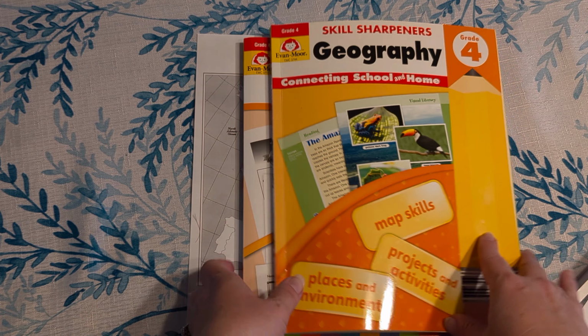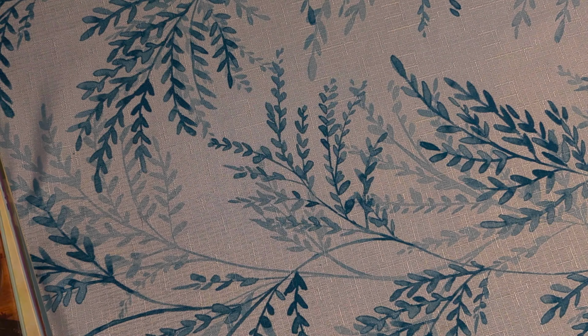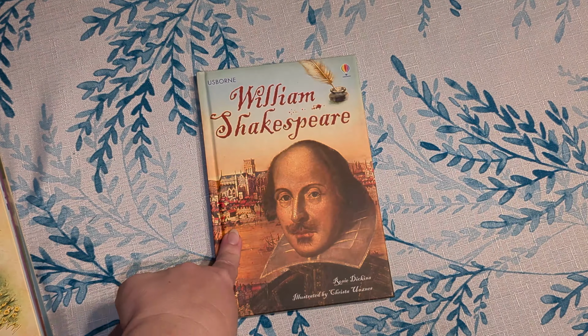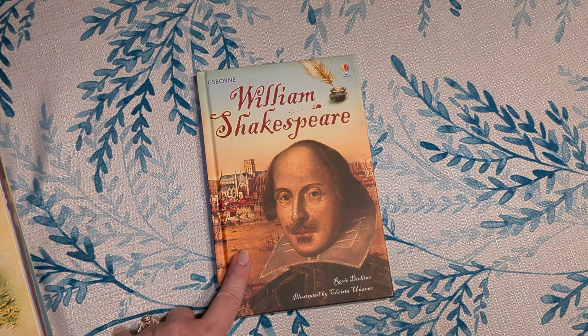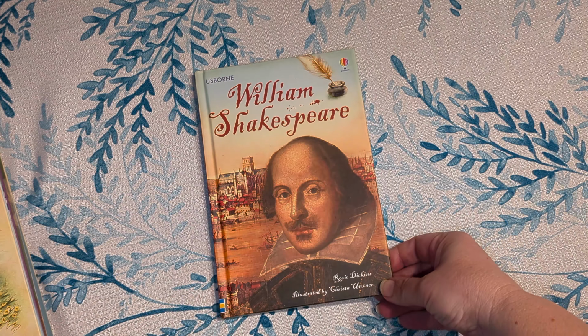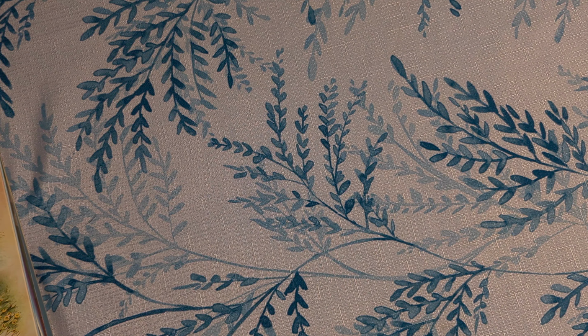Okay, so those are our plans for geography. Okay, so our first major unit study that we will be doing this year is William Shakespeare. So we have an Usborne book about William Shakespeare. This will just be a little bit of information about the biography of William Shakespeare. And then we have some additional Usborne books of the actual plays.